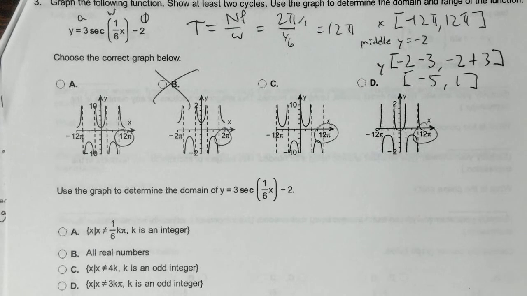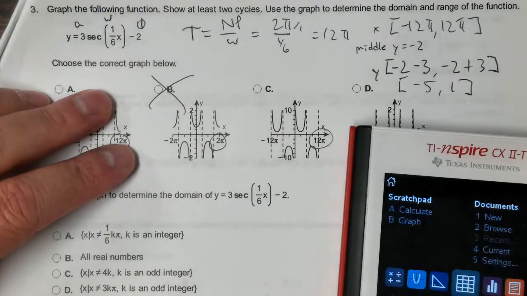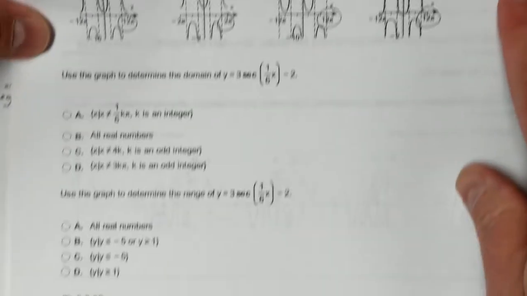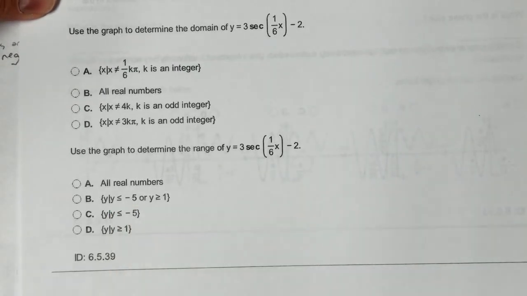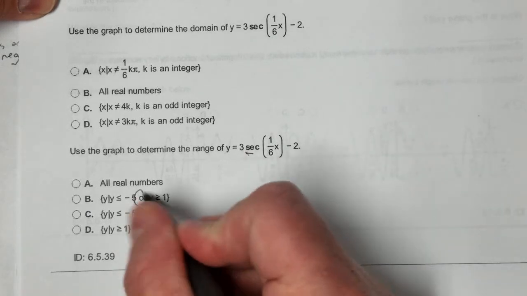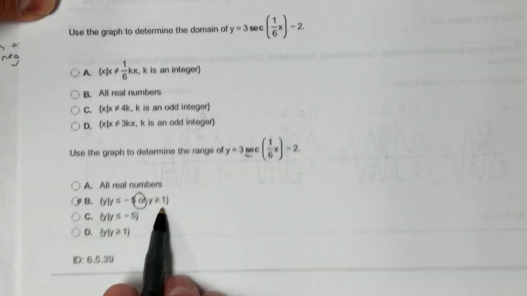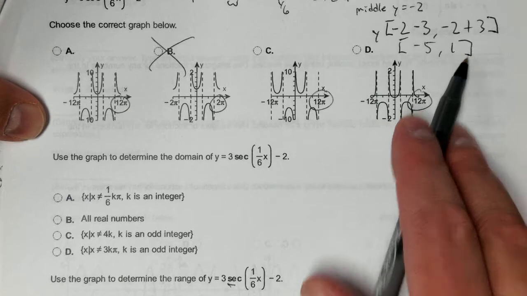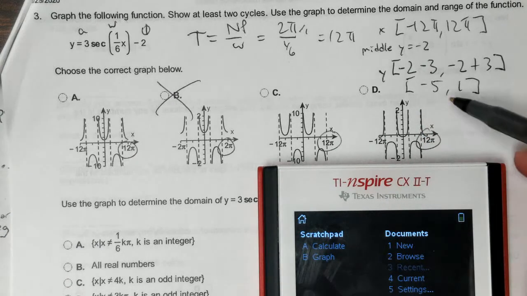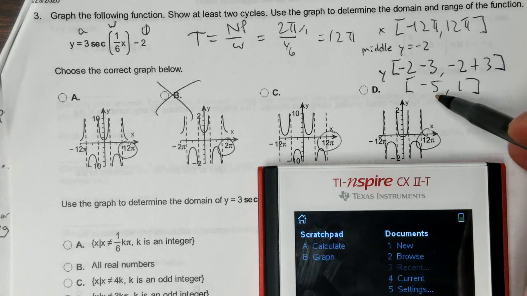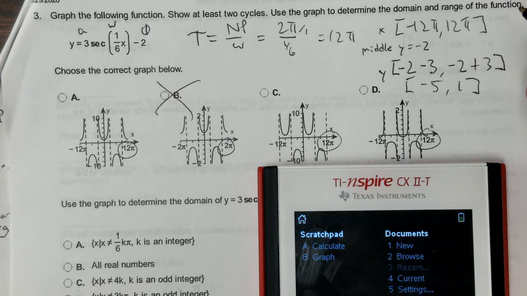Okay, let's now graph it. I think that part's going to be useful when we get to here, because it's secant and it's an or, and we're using -5 and +1. So that's not really our window, that's going to be like our points that we're going to use, our y values.